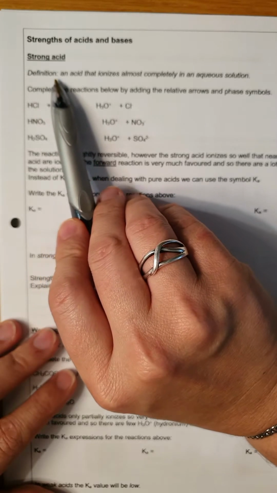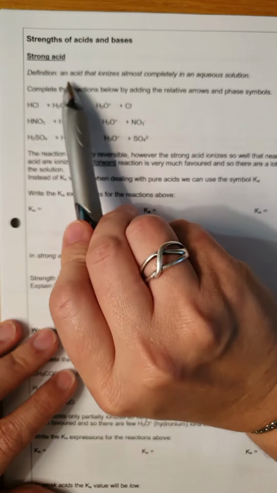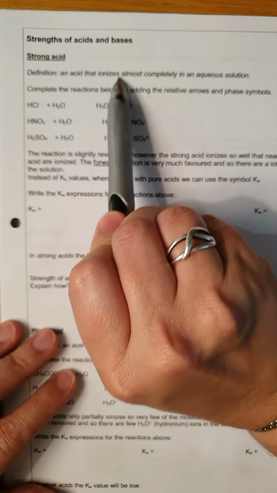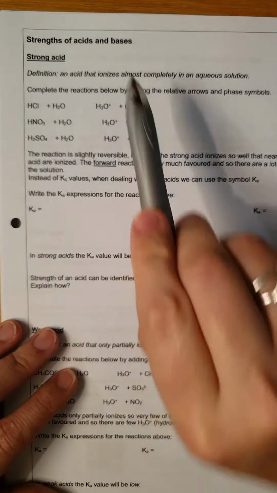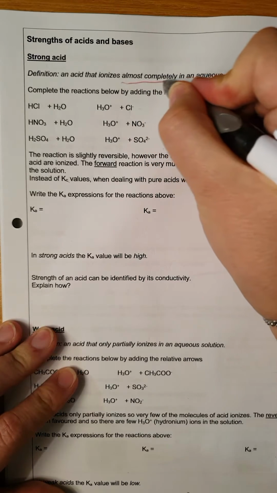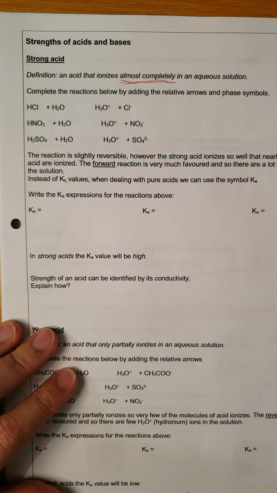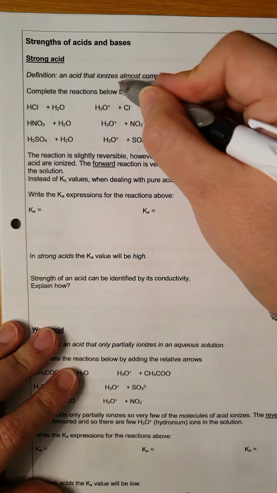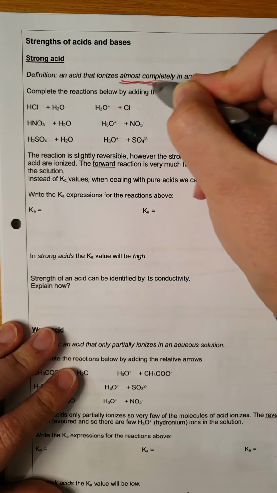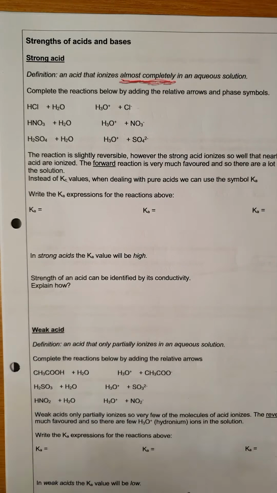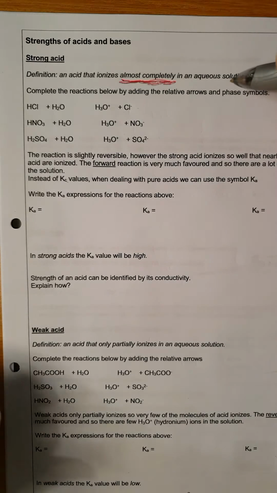Okay, so the definition of a strong acid is an acid that ionizes, remember to use that word, almost completely, and even some textbooks still say completely. I think they're a little bit fastidious. In IB, we say almost completely in an aqueous solution.